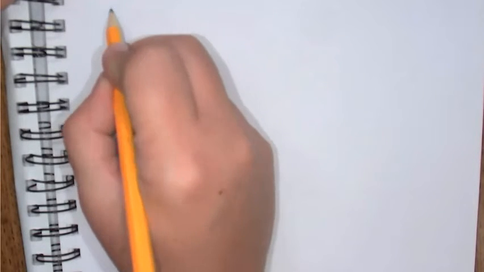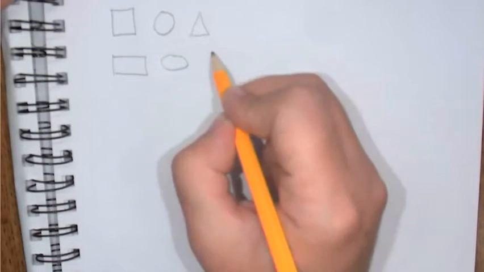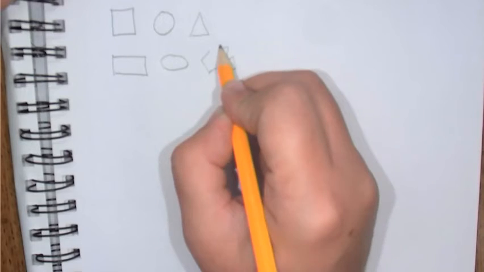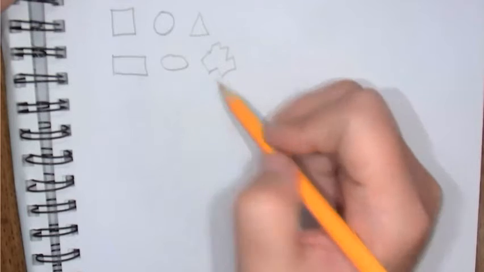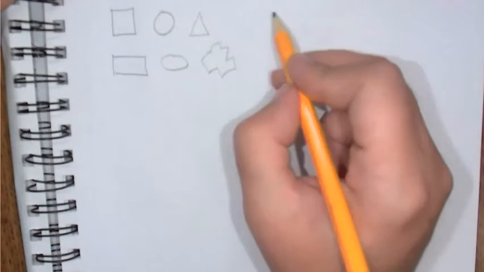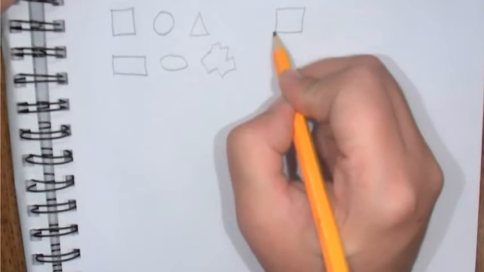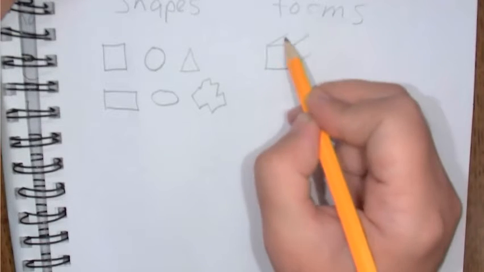So a little review of our shapes. We have squares, circle, triangle, rectangle, oval, and let's do a little crazy shape here. Okay, so these are the flat shapes that we have. Now if we go to forms, we're going to create 3 dimensions from these 2 dimensions. So shapes are 2D, 2-dimensional, and forms are 3D, 3-dimensional.